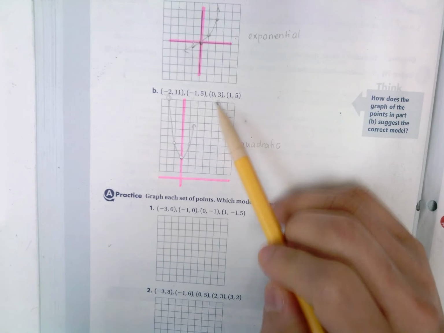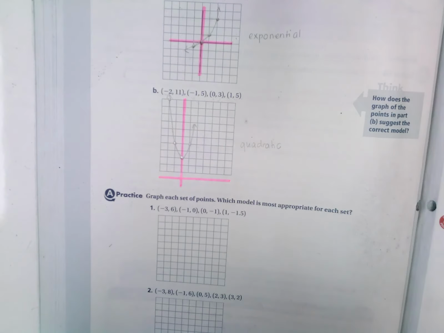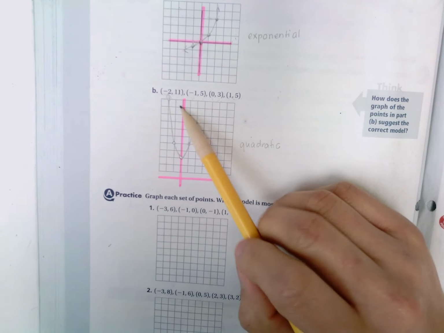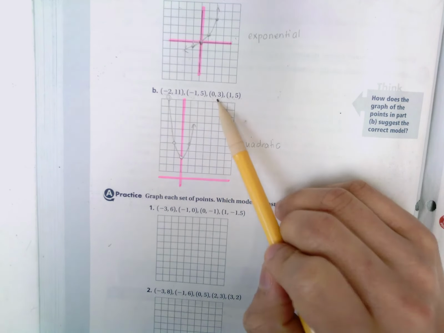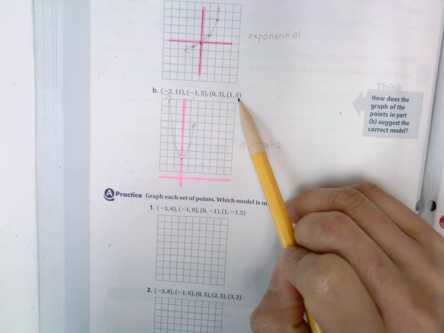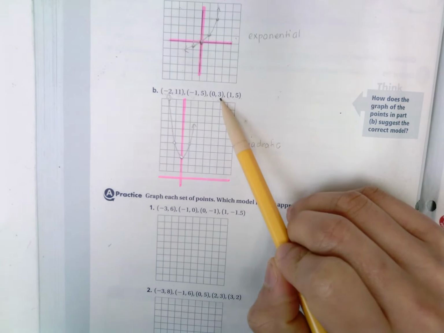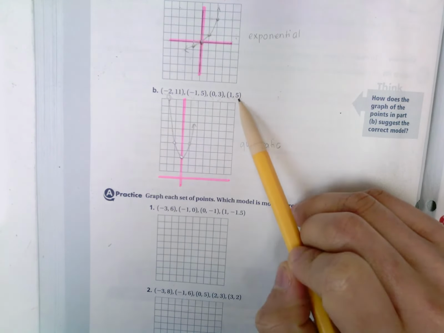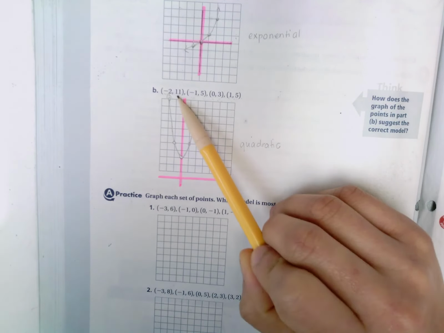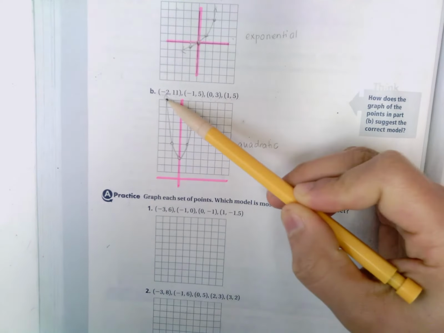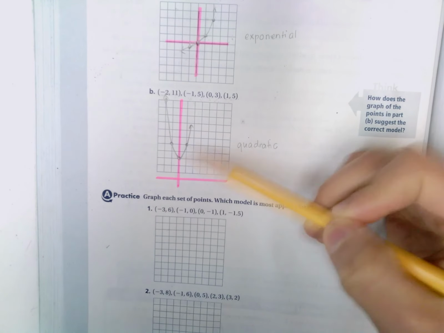So how can you determine the correct model? By visually inspecting the y-coordinates. The y-coordinates are 11, 5, 3, and 5. Okay, so notice that the y-coordinates decrease and then increase. So you have 11 and then 5 and then 3 and then 5 again.